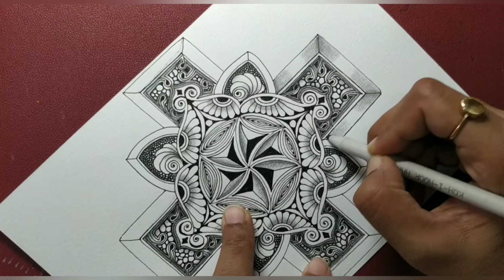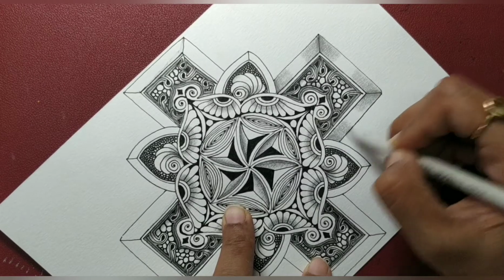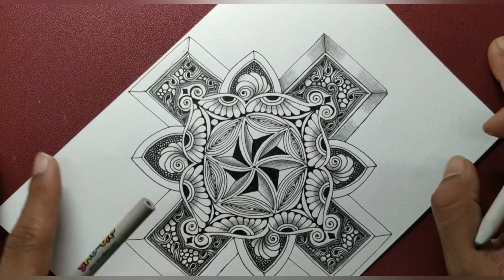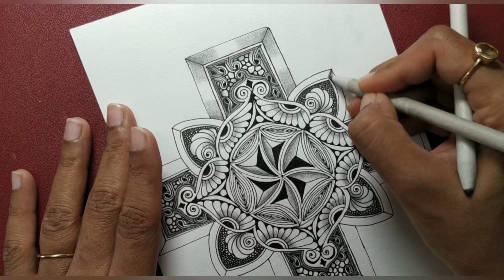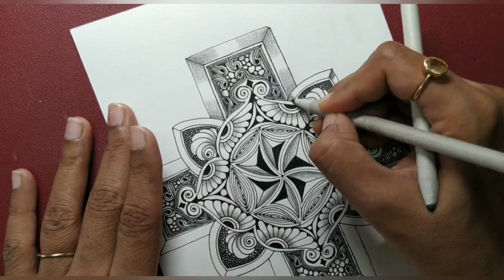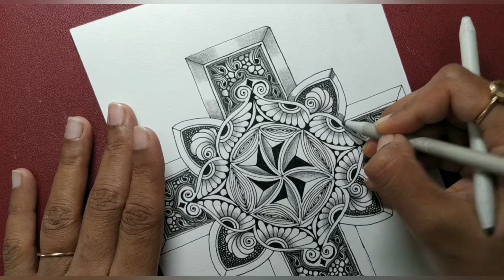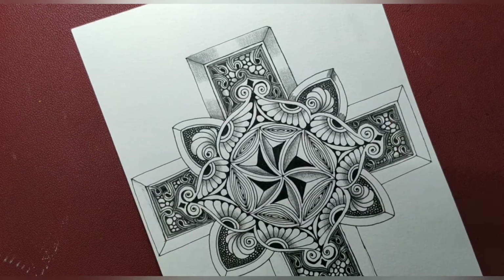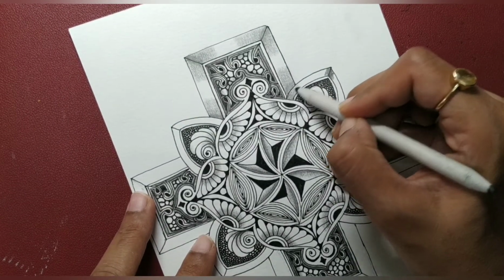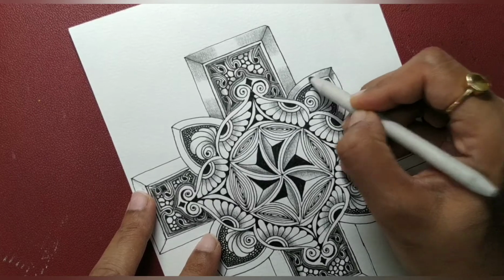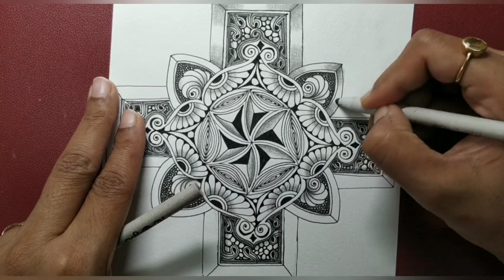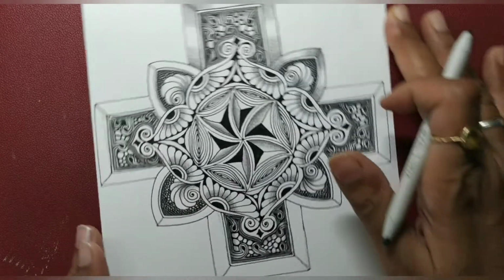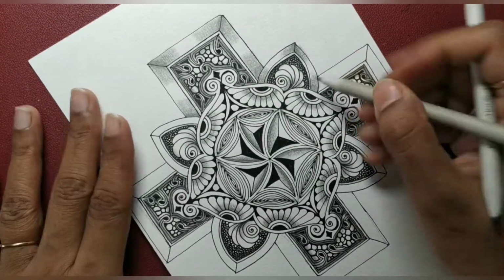Right, so it looks really nice. Yeah, again doing the same for this part also, from the places where lines are emerging. Right, so I'll do that throughout.